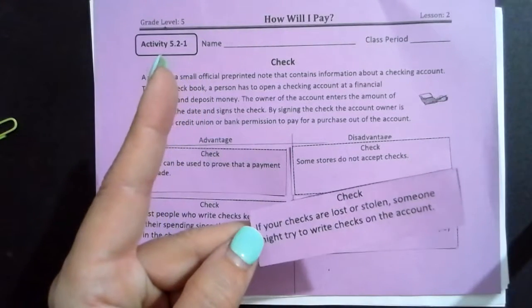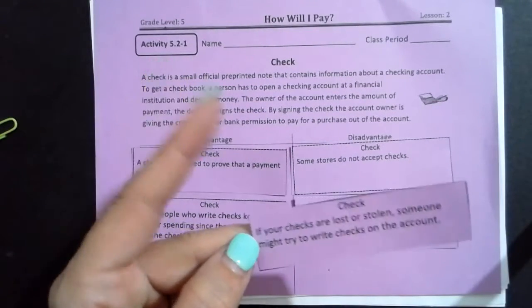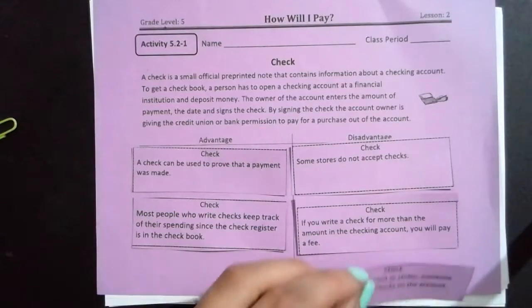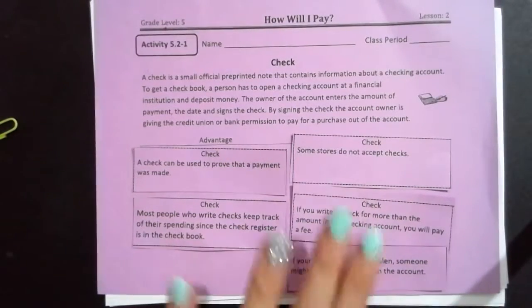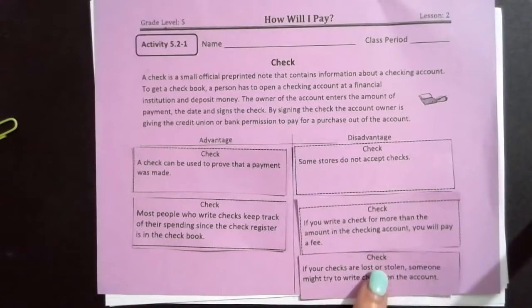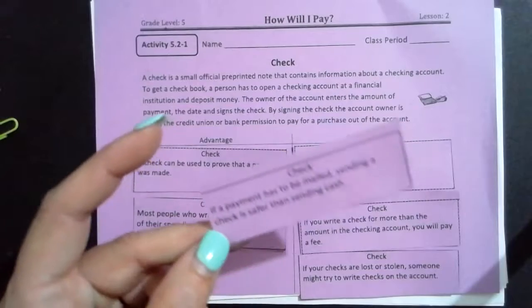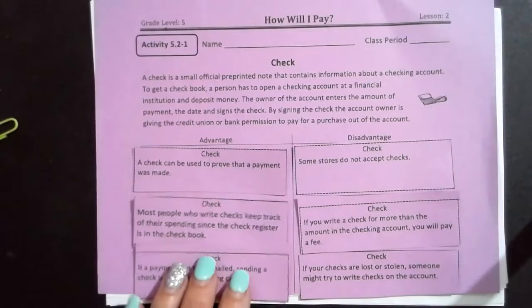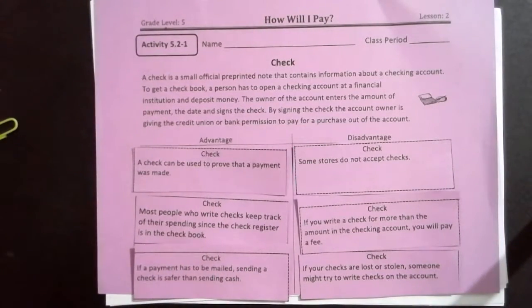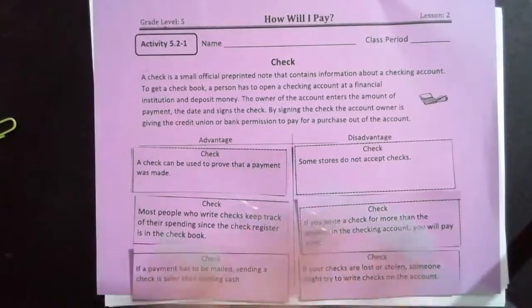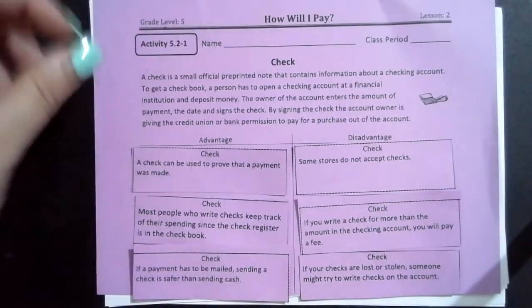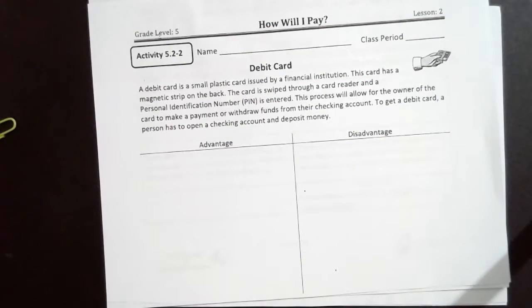If your checks are lost or stolen, someone might try to write checks on that account. That is a disadvantage, right? They could steal my money. If a payment has to be mailed, sending a check is safer than sending cash. That is an advantage. All right, so that is how you're going to glue that in. All right, so glue that, and then you're going to go and do the same thing. We're going to glue that in. So we're going to move that to the side so I can glue mine down.